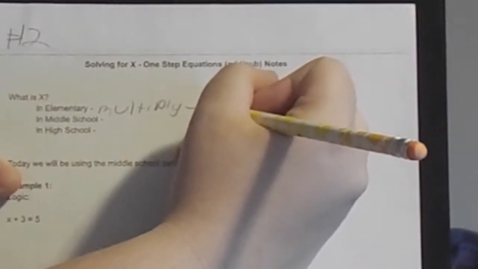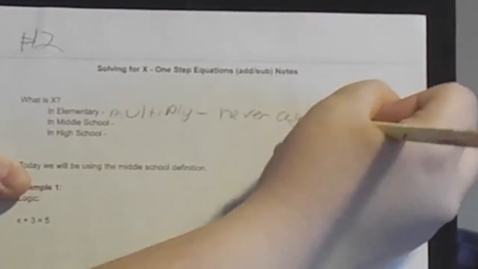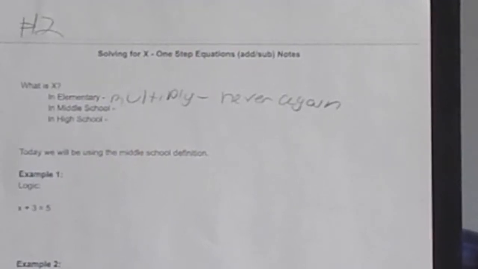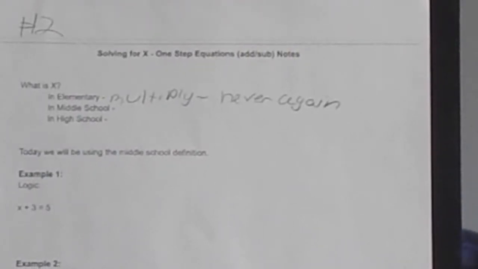It'll never mean that again. Never again. Please don't write x as multiply. It will just confuse you. X does not mean multiply. It's usually a dot, or if you see a parentheses, it usually means to multiply as well.